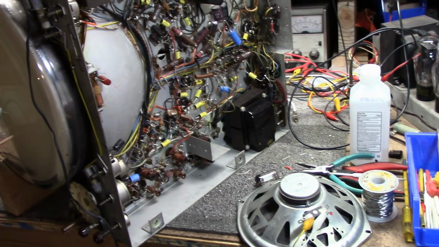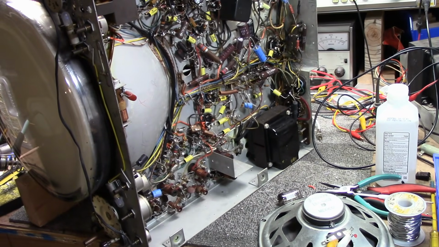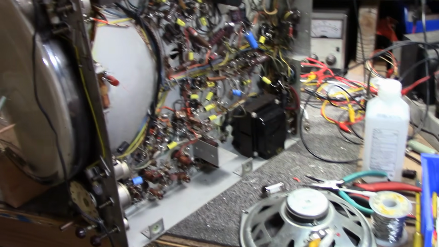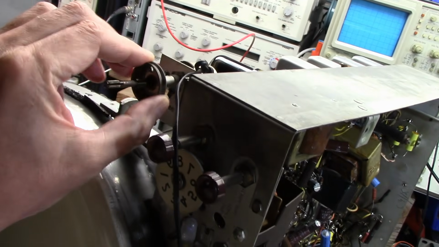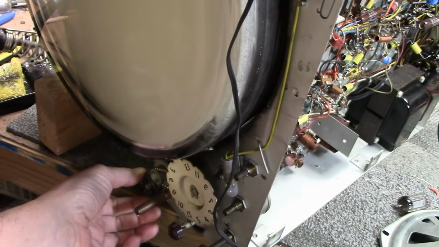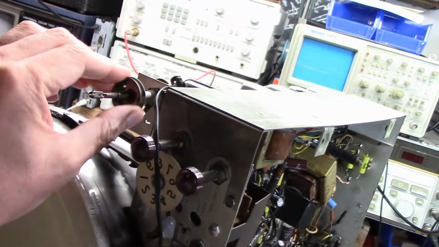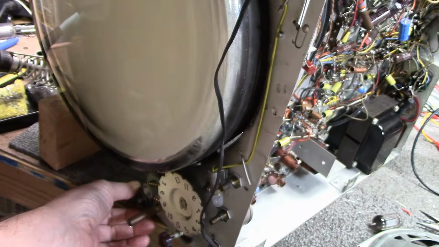That wraps up the alignment. I think the next installment will be the final one, which will be reassembly and taking a final look at it all back together and working. And oh yes, I need to replace the broken dial cords. Both the contrast and fine-tuning are broken.